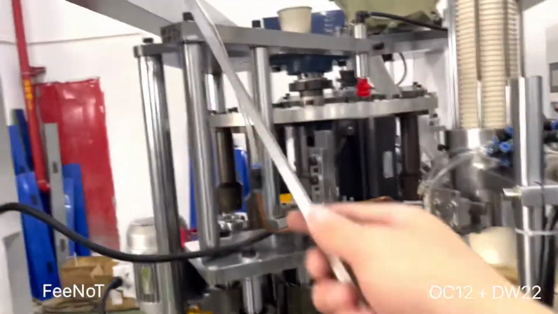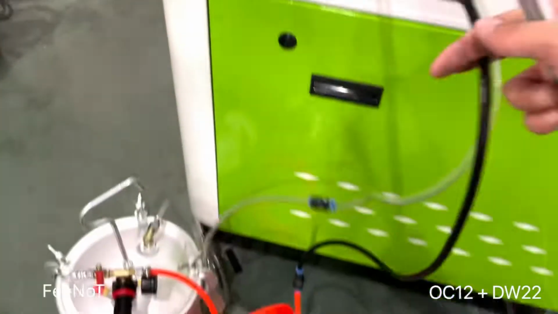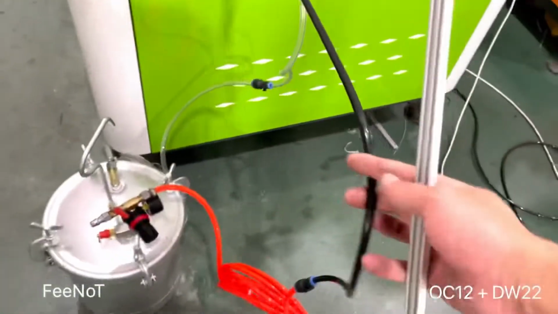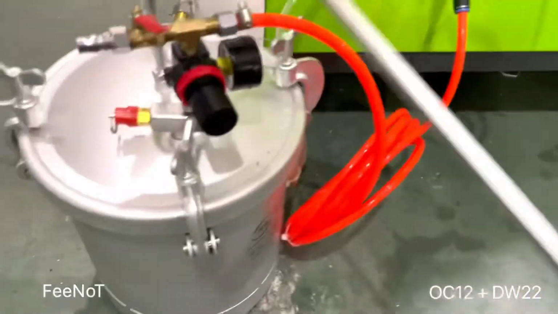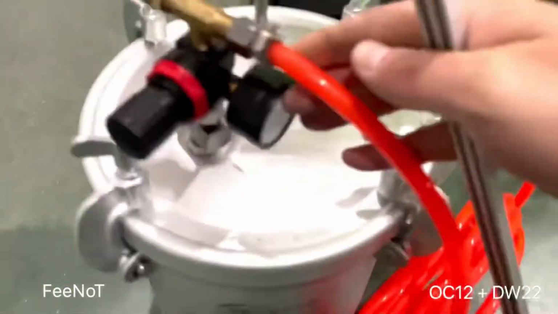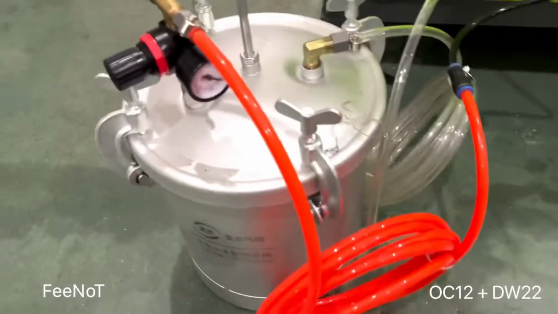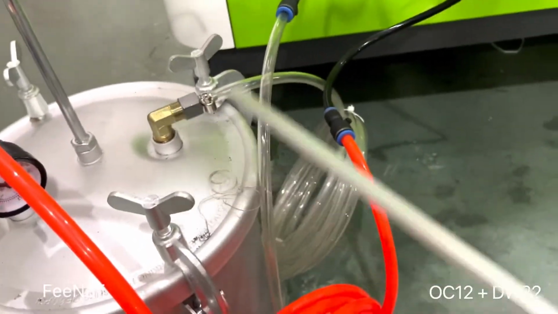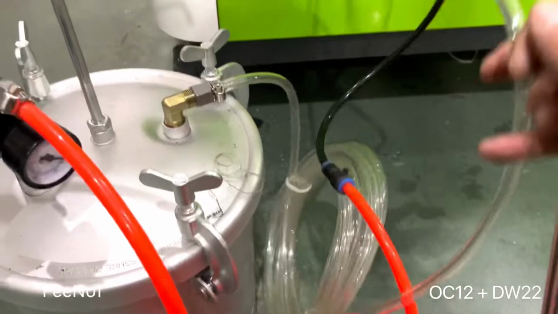Water glue comes from here and connects to the air compressor pipe. This is an air compressor pipe, and it connects to this one. Here is a compressor, and here is a water glue tank. Here is the compressor tank, and this one is the water glue out.